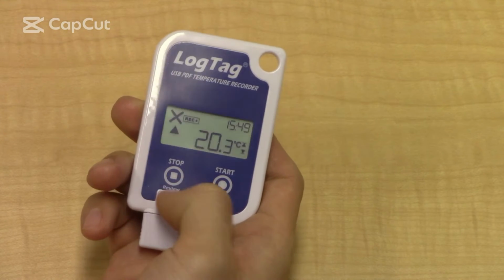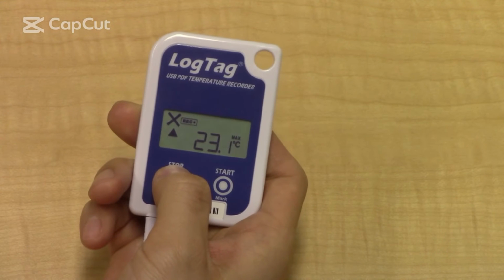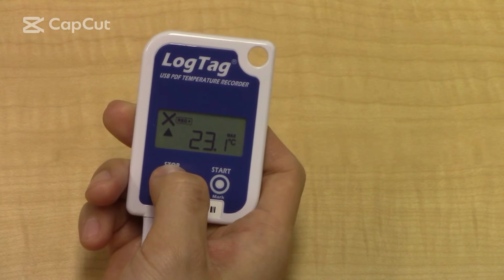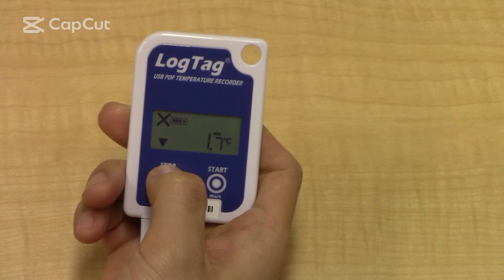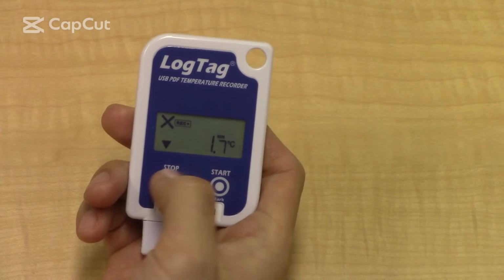So if we click stop here, there's review. So we can have a look here. The max temperature on this log tag was recorded as 23.1. The lowest was 1.7 degrees. So that's how you check your min-max.